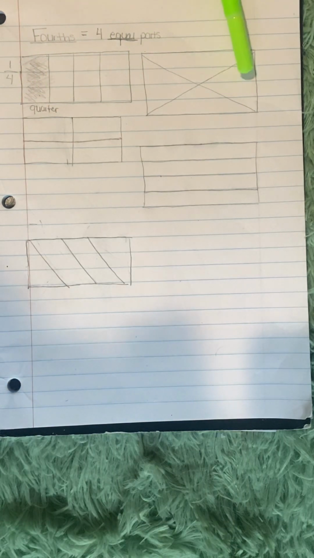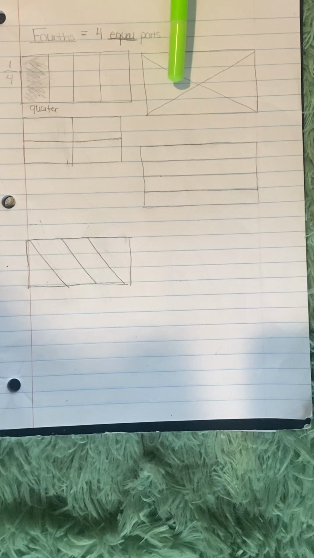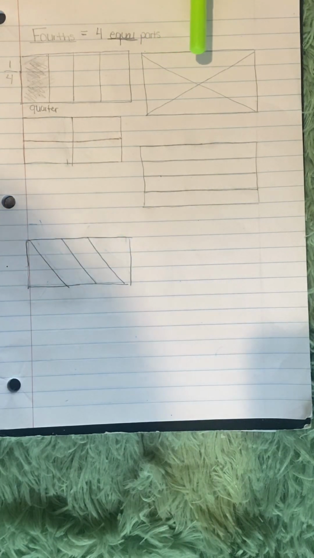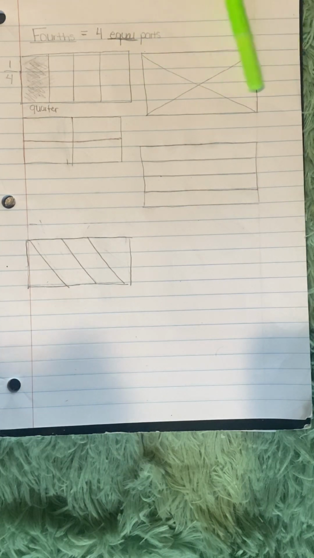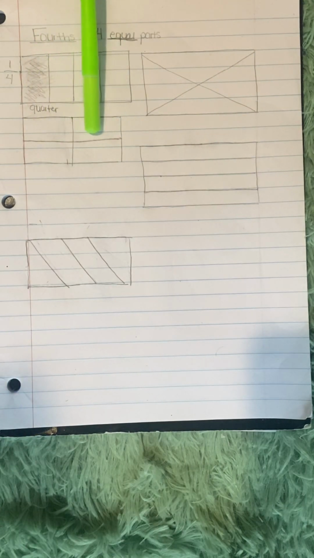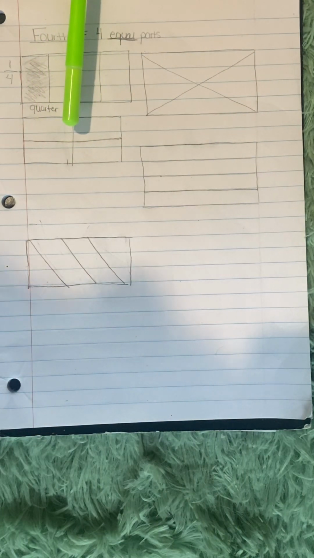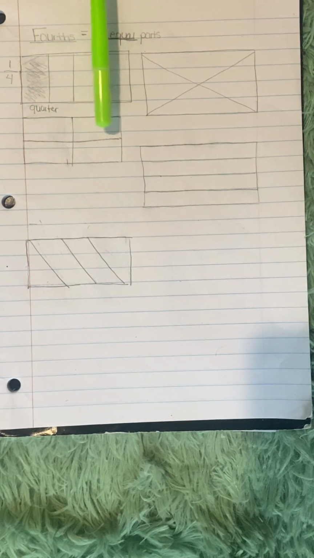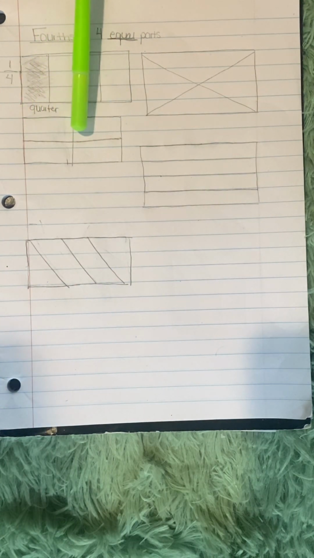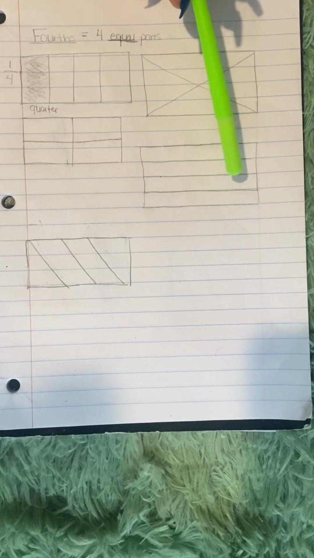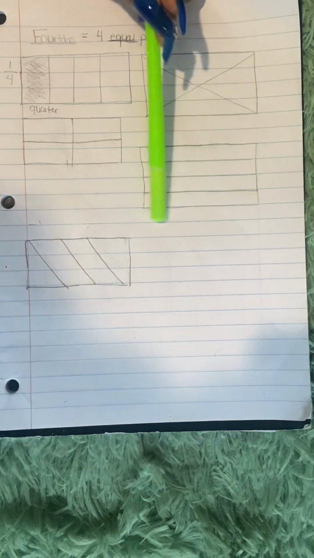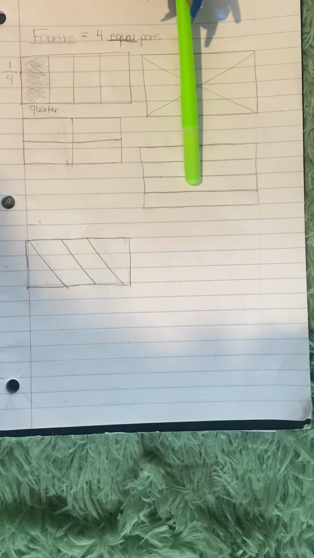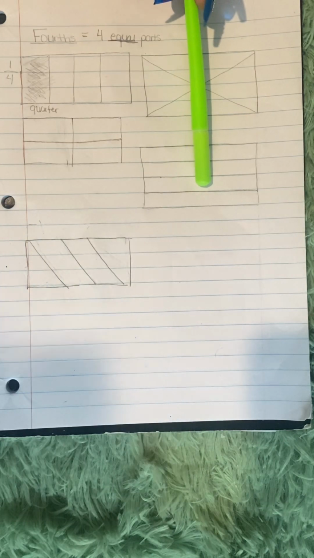Our next one, 1, 2, 3, 4. We have four parts, and each part is equal. So this is a correct representation of a rectangle partitioned into fourths. We have 1, 2, 3, 4, four parts again. They're all equal, so this is a correct representation of a rectangle partitioned into fourths. We have 1, 2, 3, 4, four equal parts. This is also a correct representation of a rectangle partitioned into fourths.